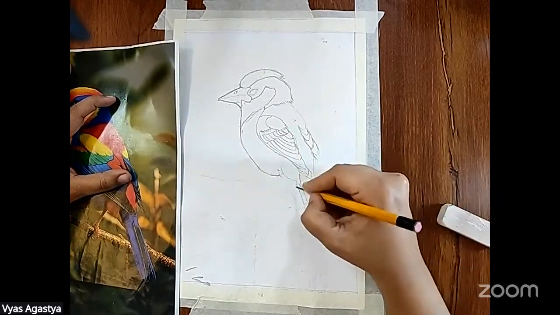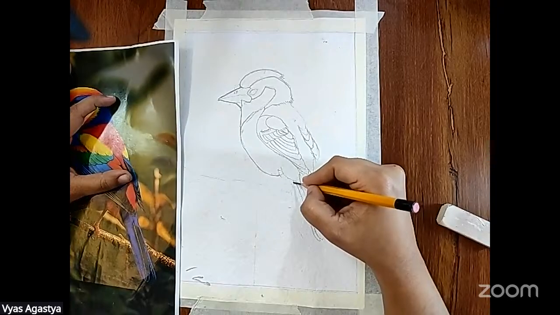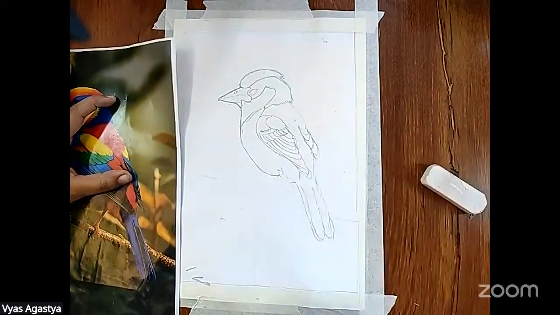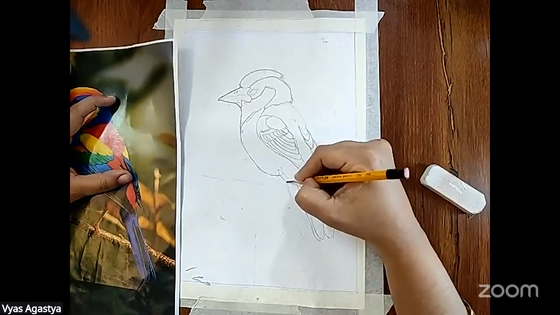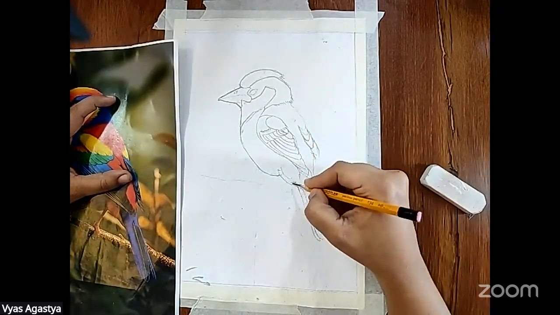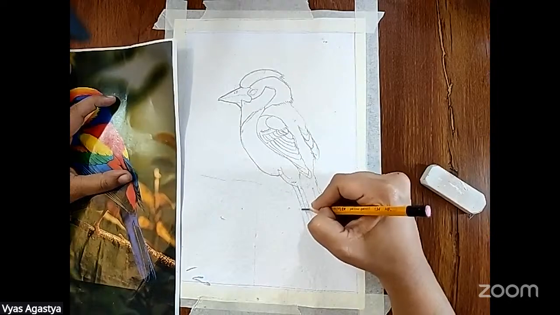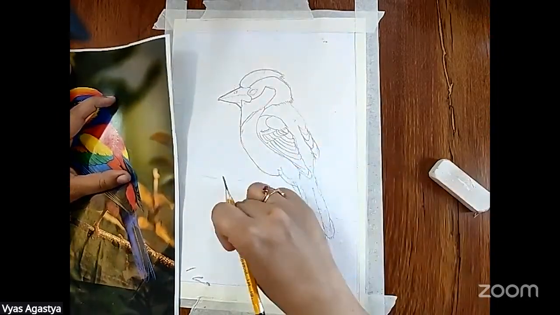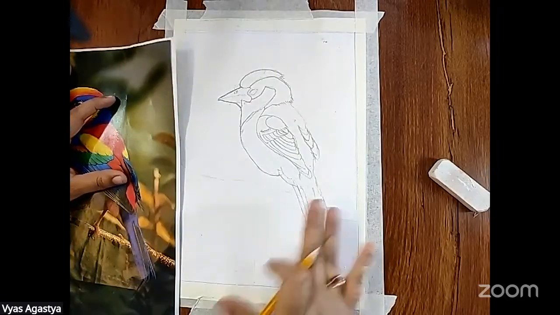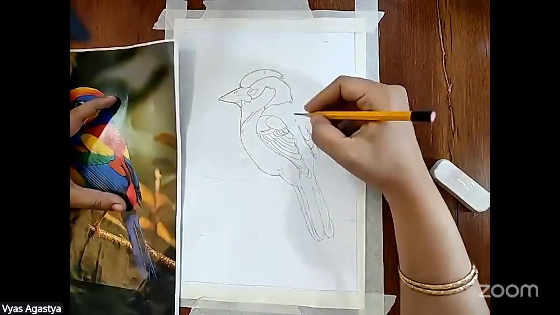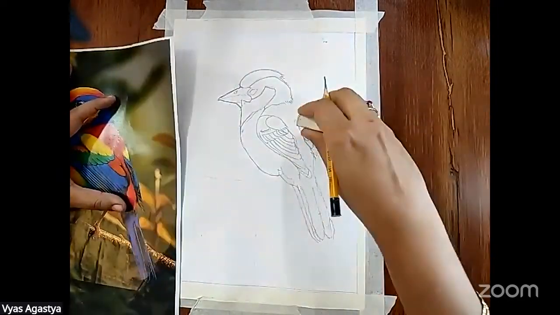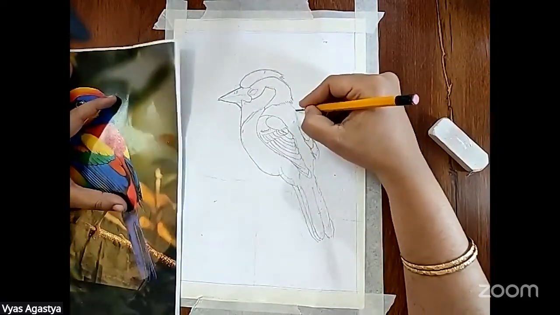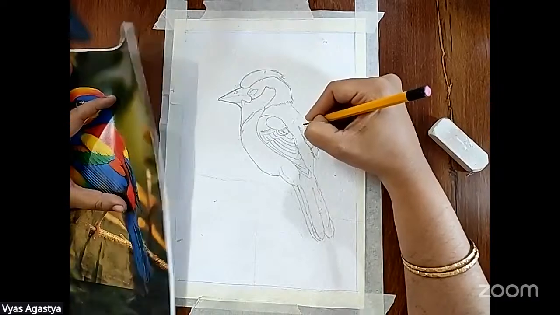Why not normal paper? We have normal paper also. Why only 300 GSM paper? If you know why we are using 300 GSM, please type it in the chat. Observe water. Yes.